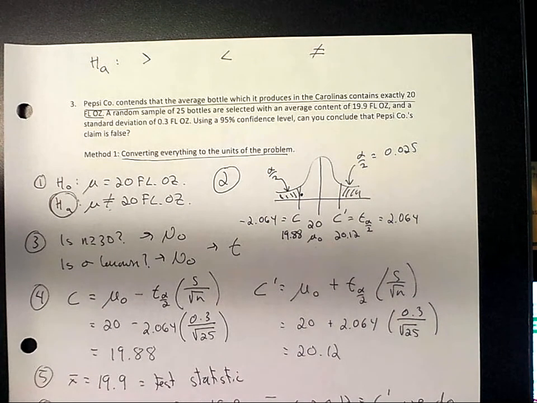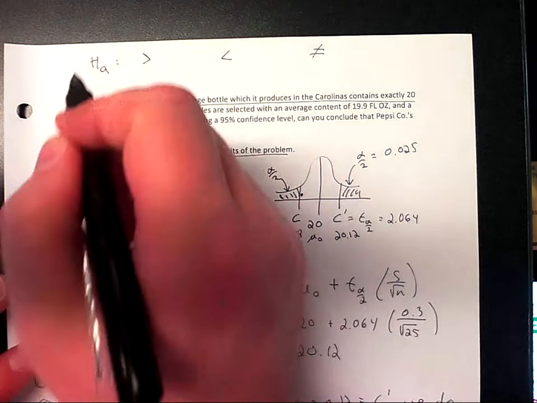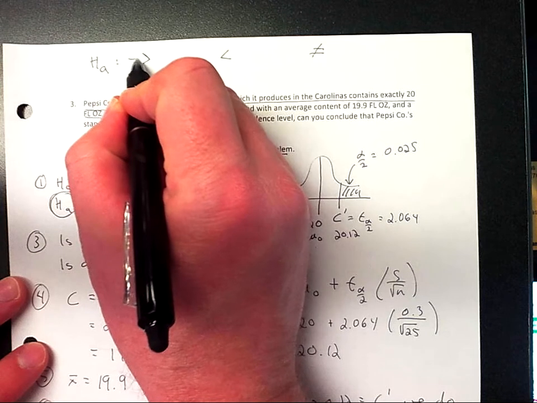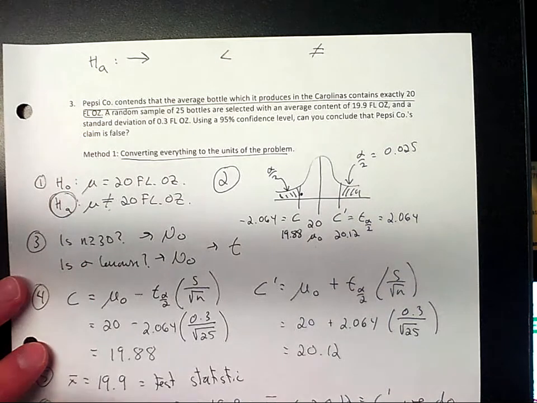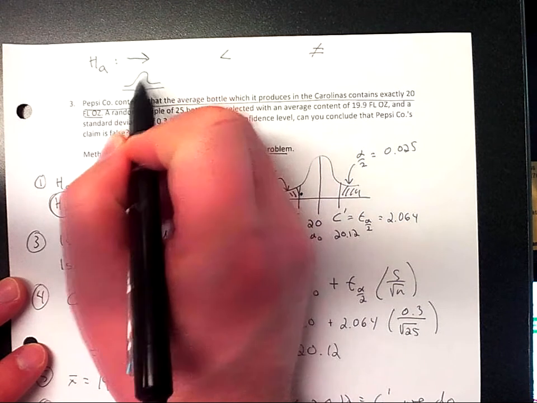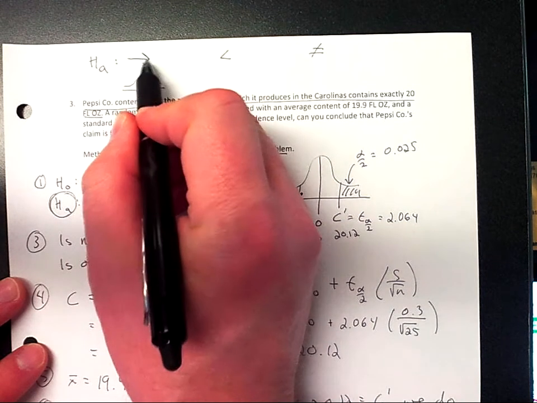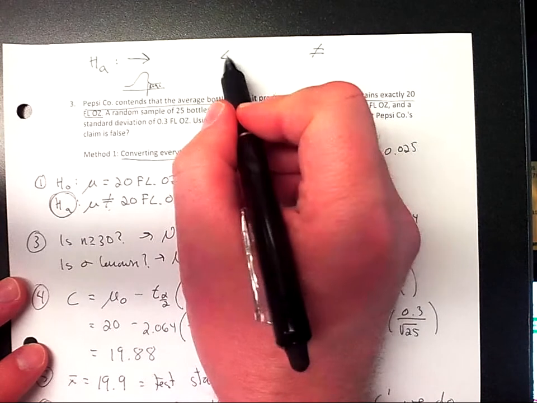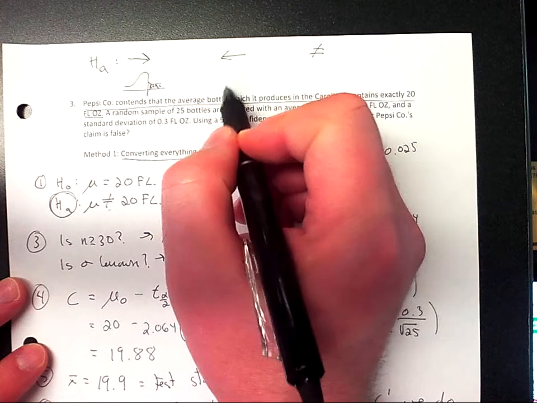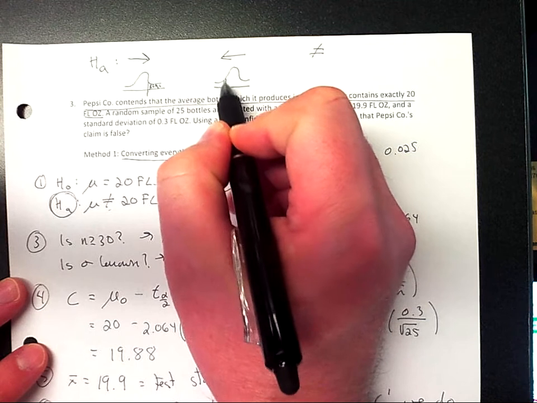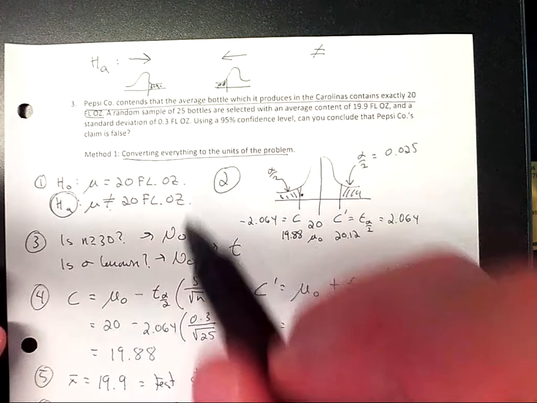Well, the quick and easy method that I showed you guys was this. If you look at the alternative hypothesis, and you change this symbol into an arrow by drawing just a horizontal line, then that arrow is going to point to where your rejection region is. So here, if we had strictly greater than, we would just have one rejection region on the right. Same thing too, if we make this into an arrow, it's pointing to the left, so therefore we're going to have one rejection region and it's going to be on the left.